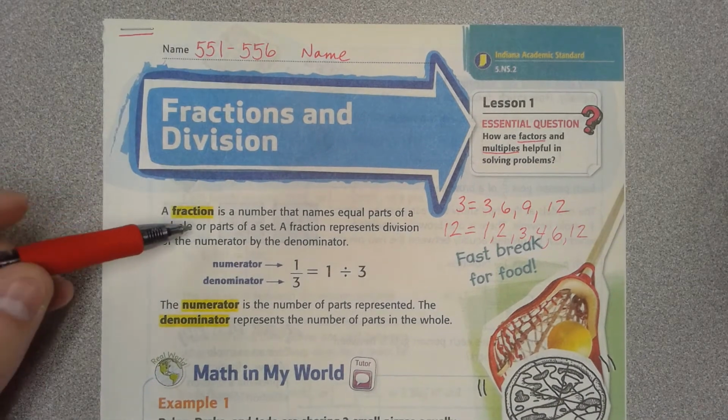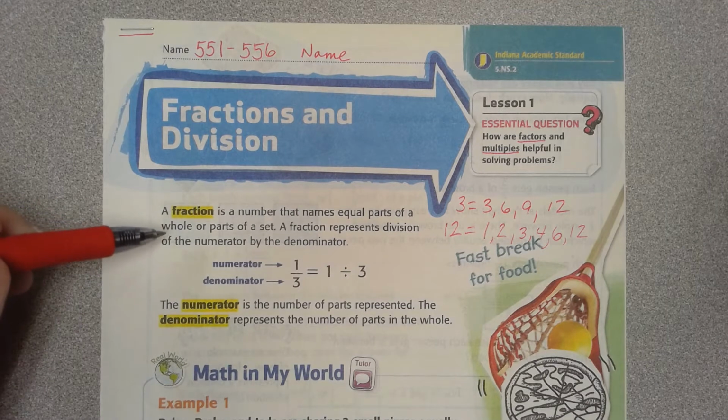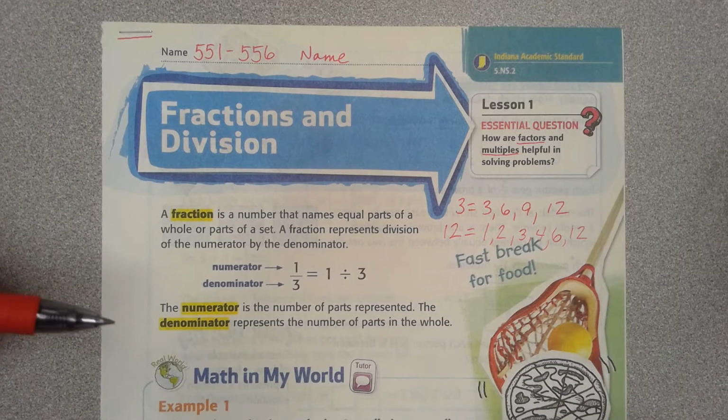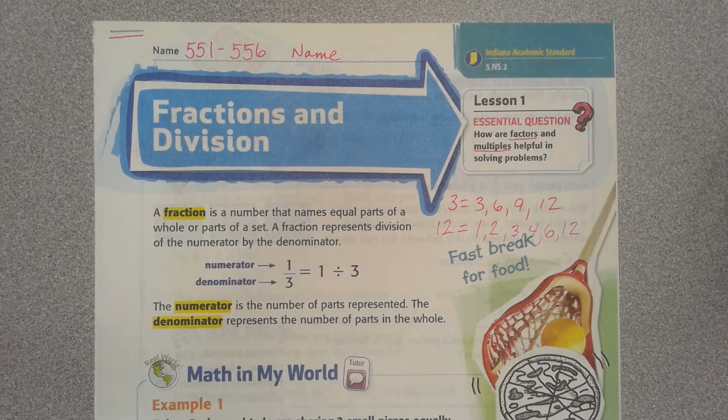A fraction is a number that names equal parts of a whole or parts of a set. Okay, so it's a portion of something. And the way I always look at fractions, I always think of pizzas. You order a pizza, you have it delivered. There are sometimes 6 to 8 pieces of pizza. A whole pizza is one whole pizza. Then you take away a piece. You take away one out of the 8 slices. So that's kind of how I always try to look at it.